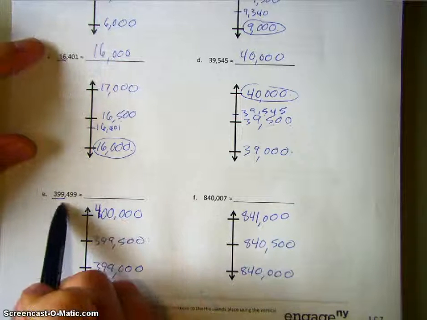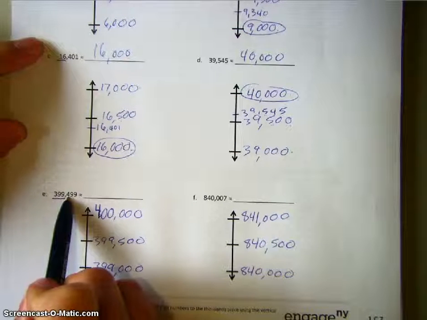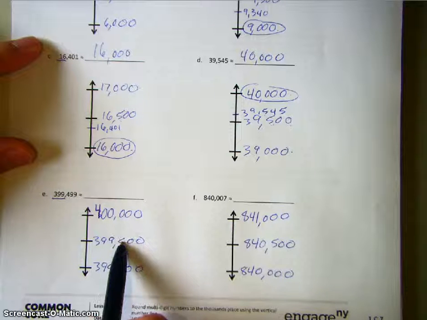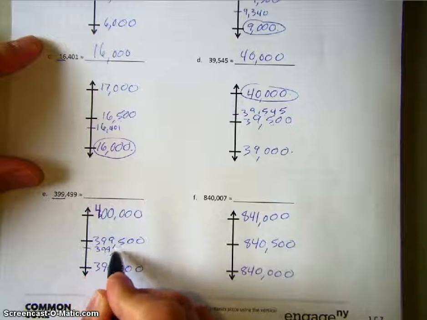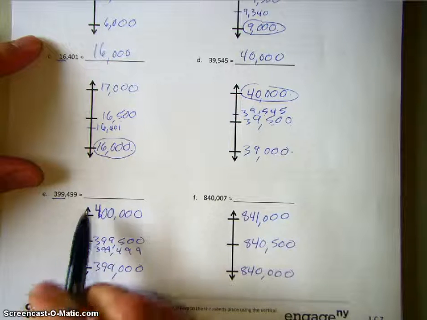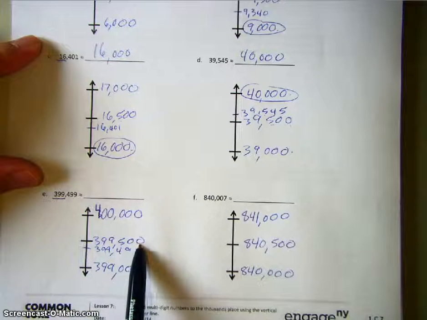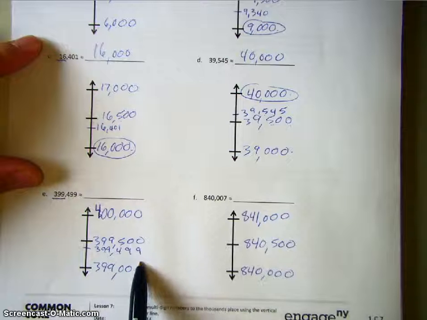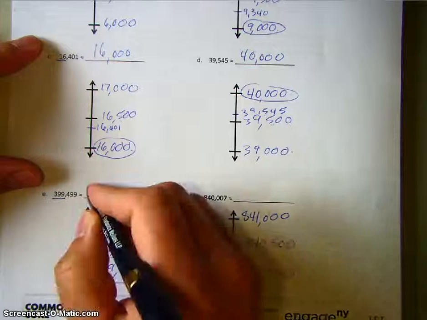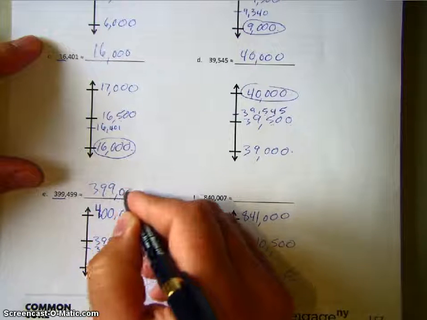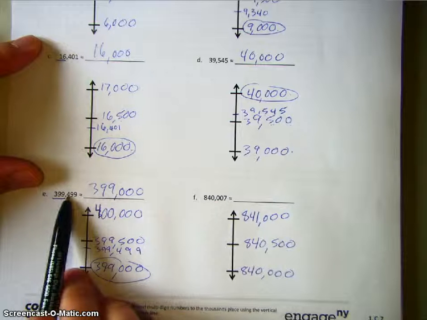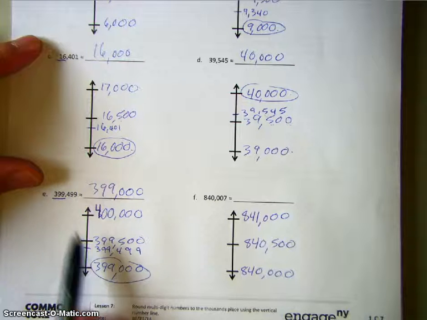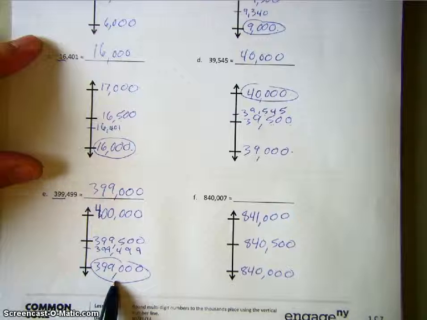Okay. Go one spot to the right and look at our hundreds place. We see that we have a 4. 4 is less than 5. So our number is below our midpoint. It's actually only 1 below, but it's still below, which means we round down to 399,000. Okay, so this is a little bit tricky because you see all these 9s, but it's that 4 that's telling us to round down in the thousands.